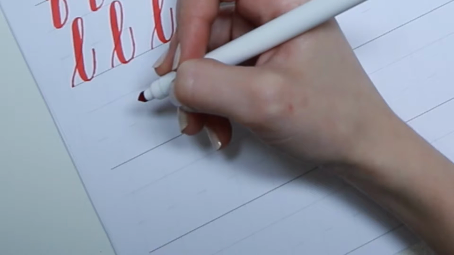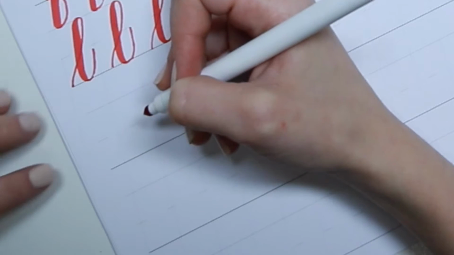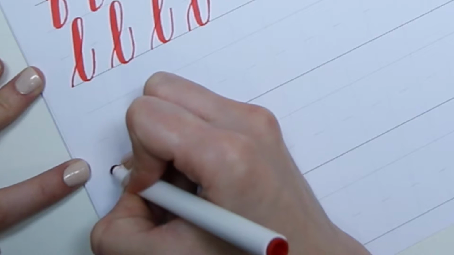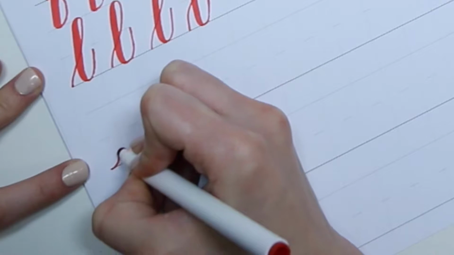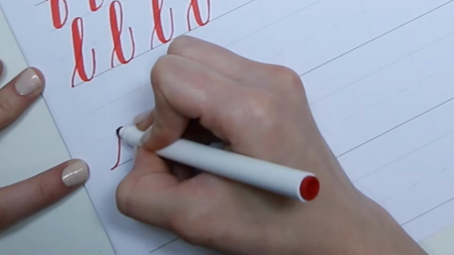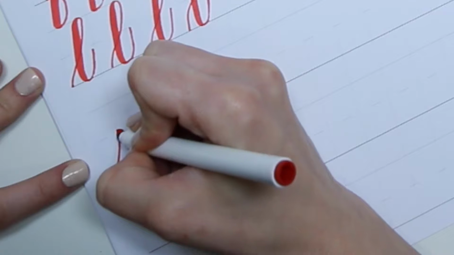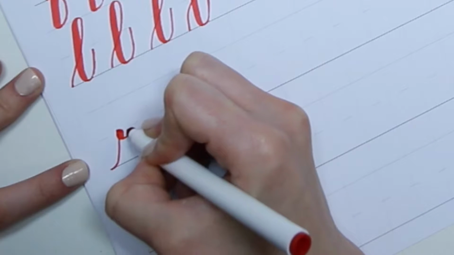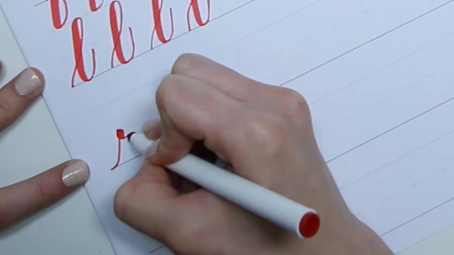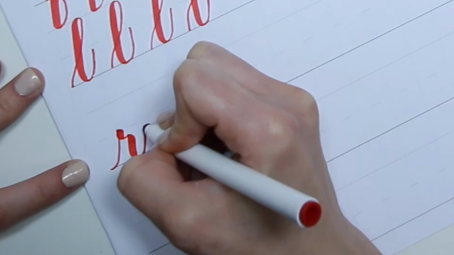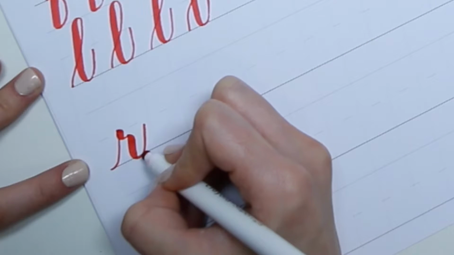So let's go on to our next letter, which is the R. For that, we're going to come down to the baseline, and we're going to go up towards the X height, and then we're going to put more pressure down. So we're going to make a little curve like this, and then we're going to come down to the baseline again and then up. Okay, so this is one way to do it.